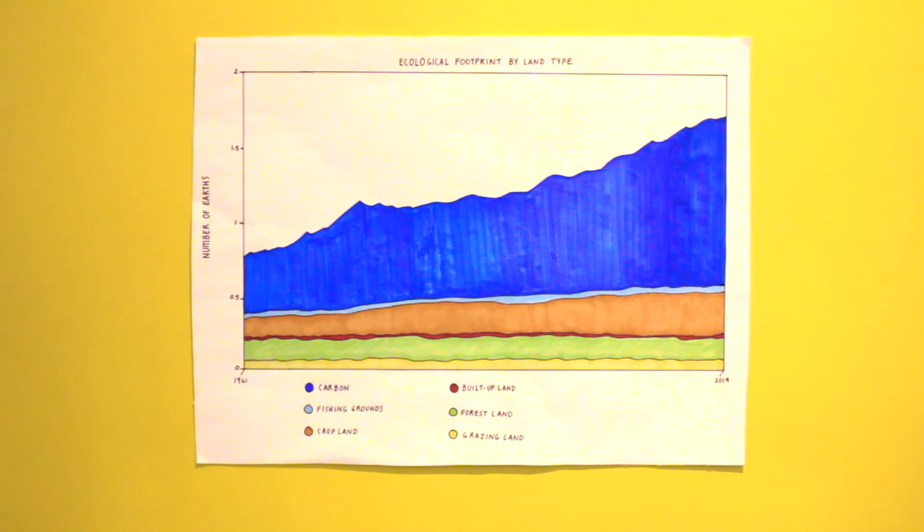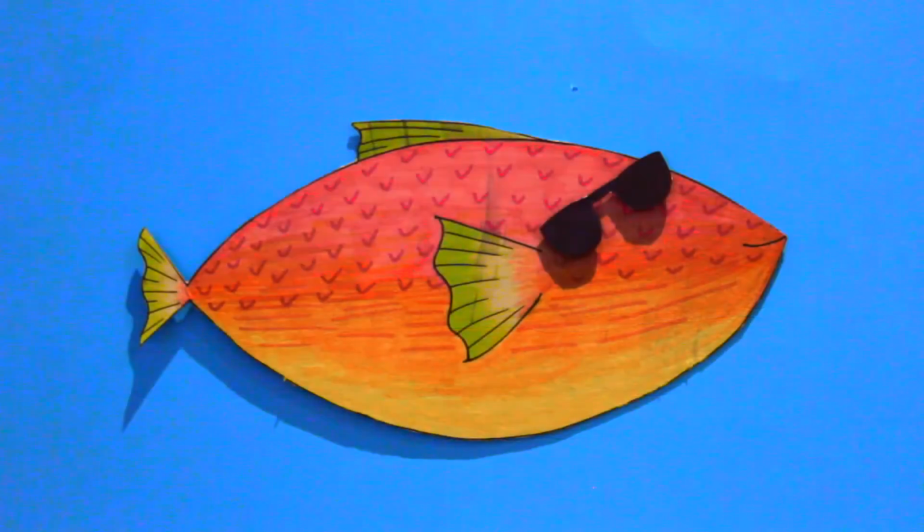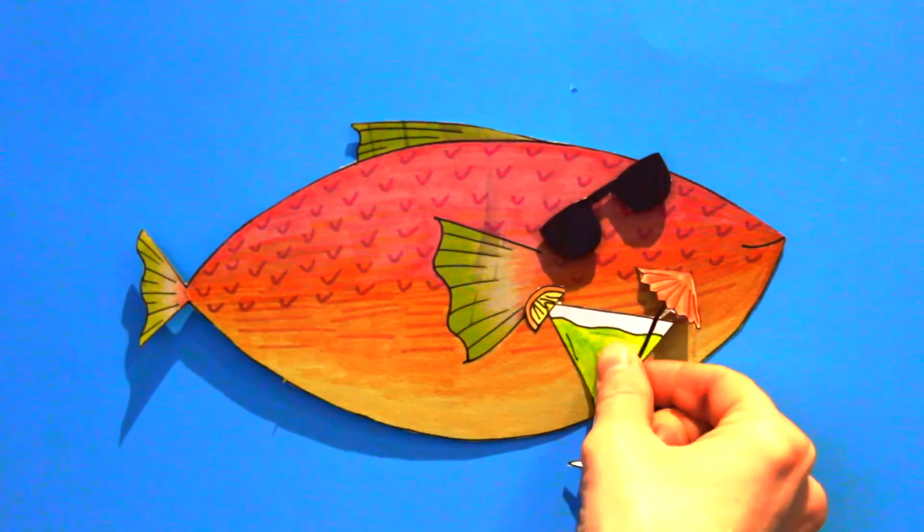A great way to visualize Canada's data is to show the data represented as a graph. Look, there's our handsome Sandy, the salmon. This has been the life of a data point in the production of the national footprint accounts.